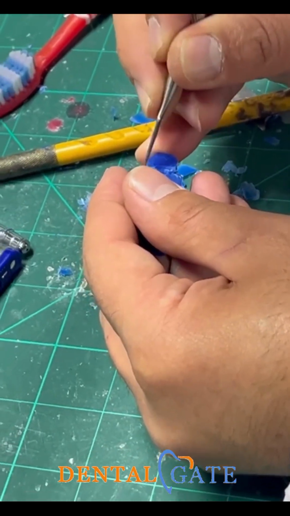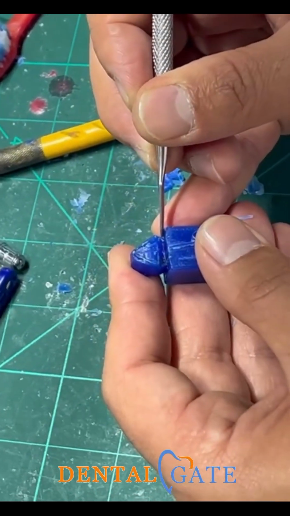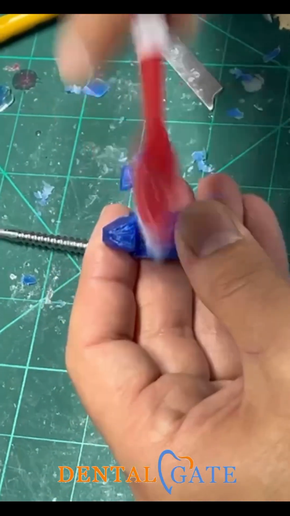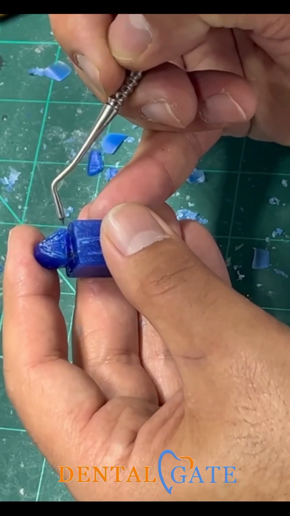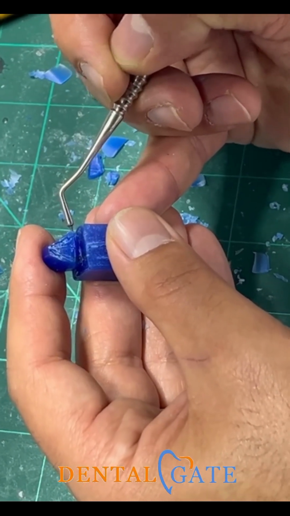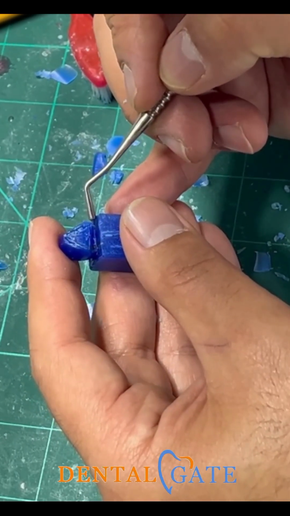Maintain this curve. You can see this is 5 millimeter. Sorry, this is 5 millimeter. This is 6 millimeter. Okay? You can increase it by 0.5. But we have a curve here.